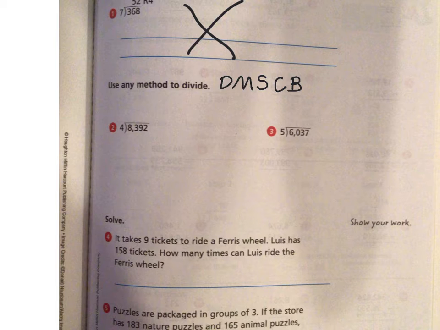I'm saying, how many 4s can I fit into 8? Well, let me start my count bys. 4, 8, oops, I'm already there. How many was that? That was 2. And then I say 2 times 4 is 8. And I'm ready to subtract. 8 take away 8 is 0. My next step is to check. Is there something to bring down? There is. So I bring down my 3.